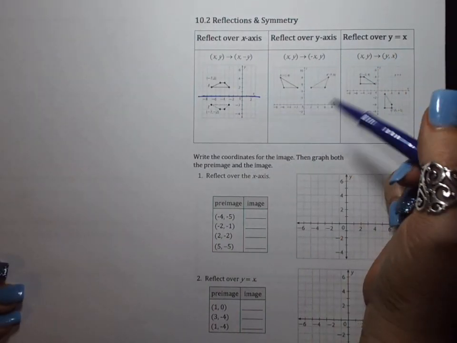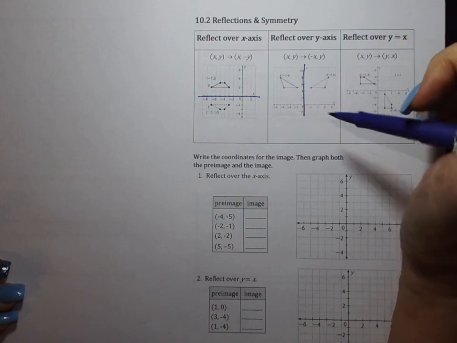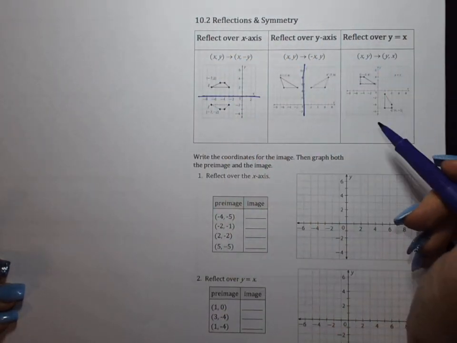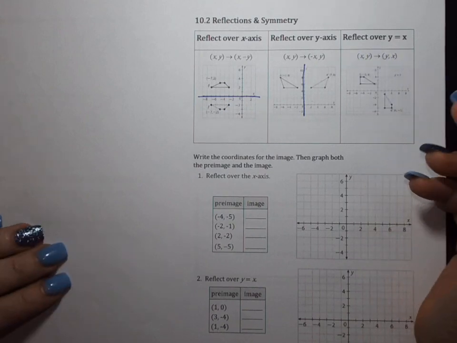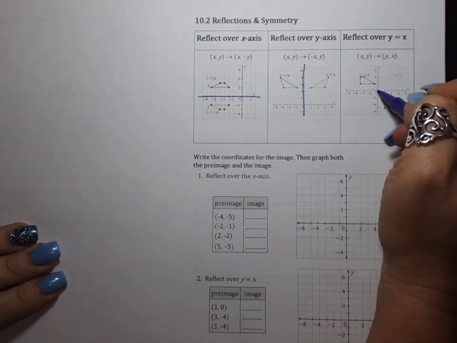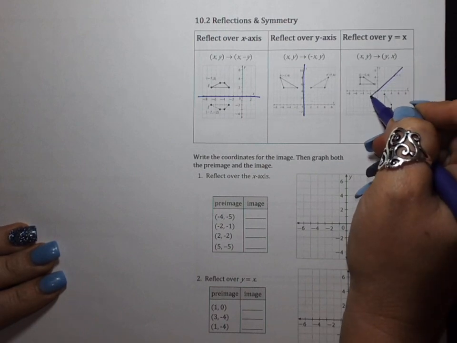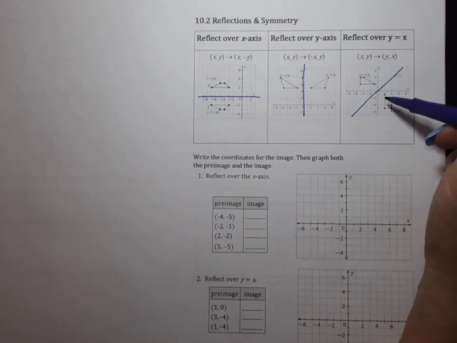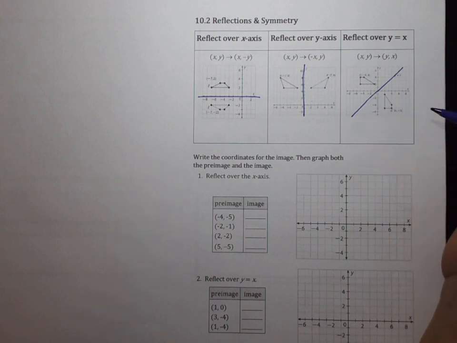So the image is always what the shape looks like after we've done the transformation. Same thing here, we've reflected our pre-image across the y-axis, and a reflection just flips that image over. Lastly, that reflection over the y equals x line, the y equals x line is going to go diagonally through your graph like this. So you're going to hit the point 1, 1, 2, 2, 3, 3, 4, 4, and the same thing in the negative direction.